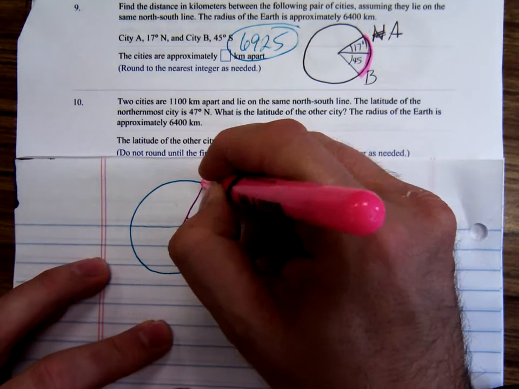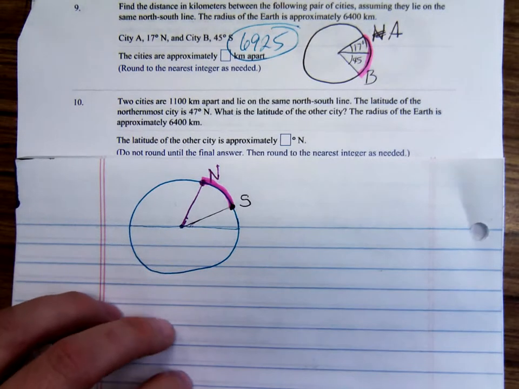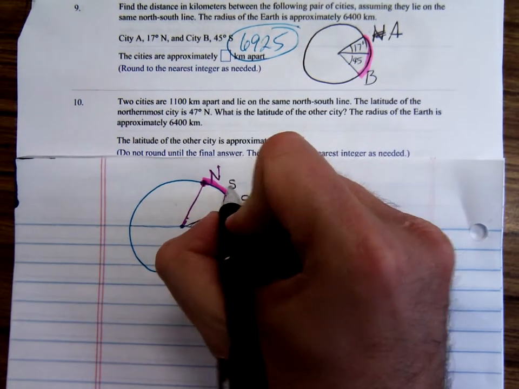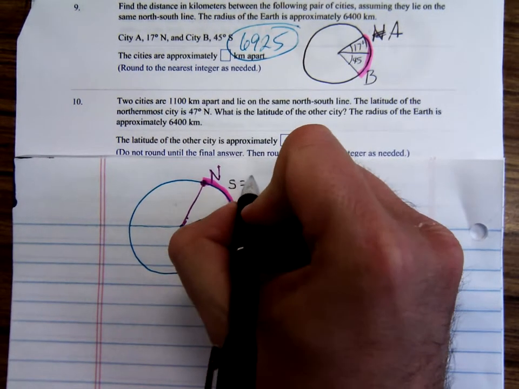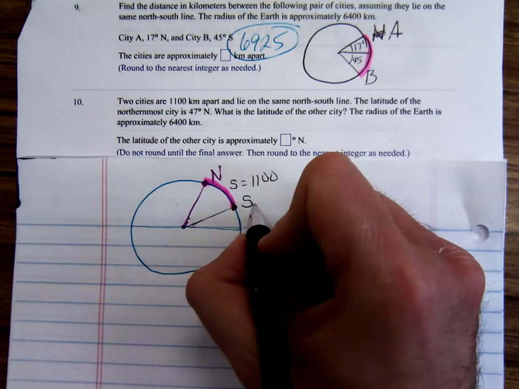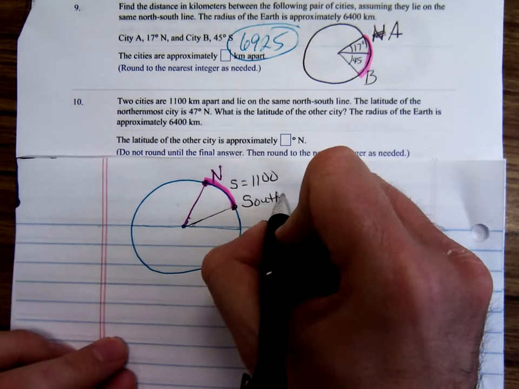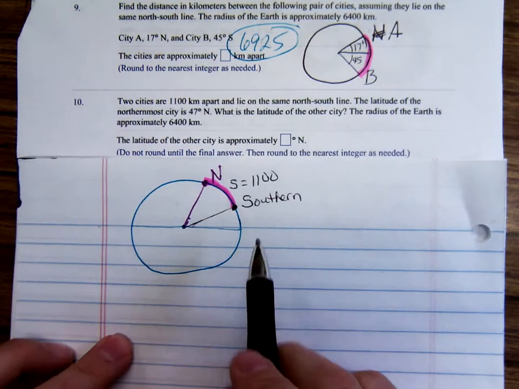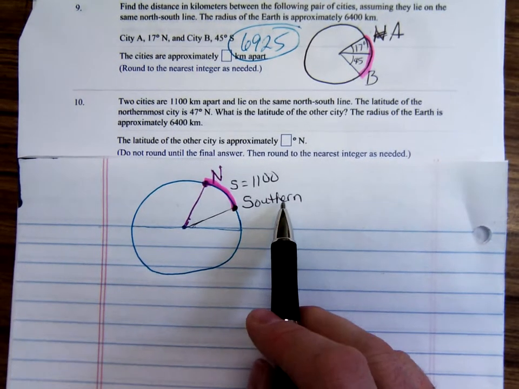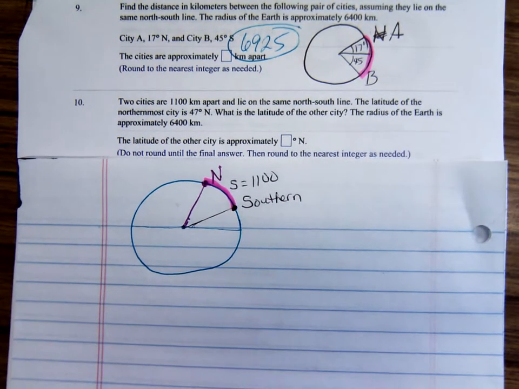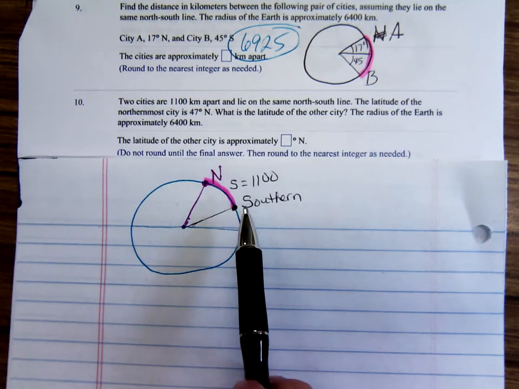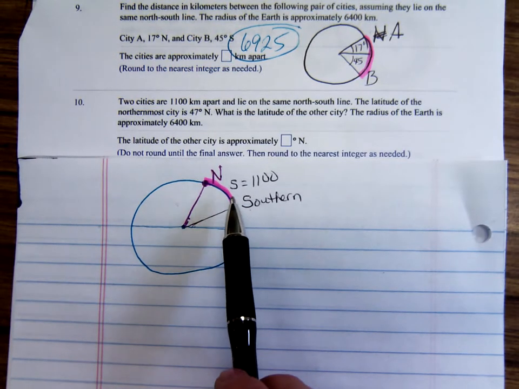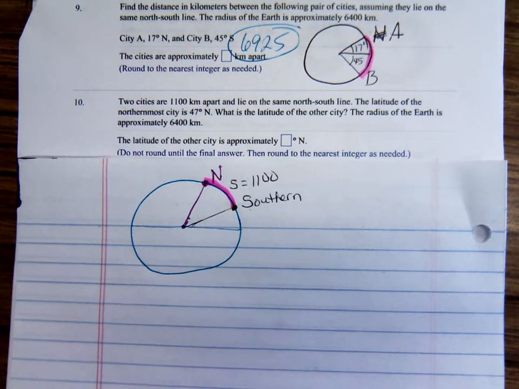That arc length is 1,100. That's S stands for Southern City. Okay? Maybe I should have used A and B. I don't want y'all to get this S confused with the arc length. This arc length is 1100.